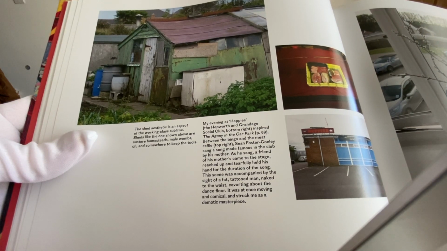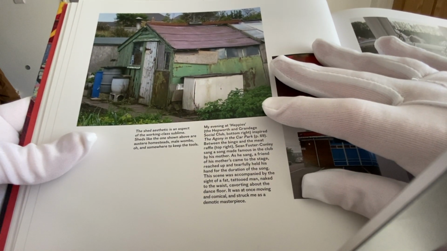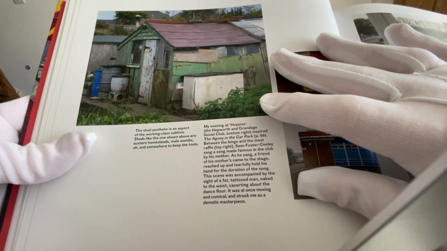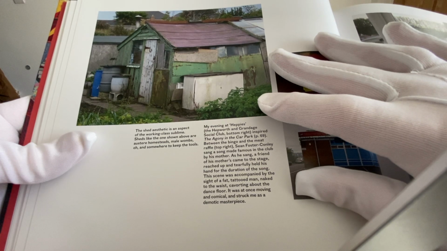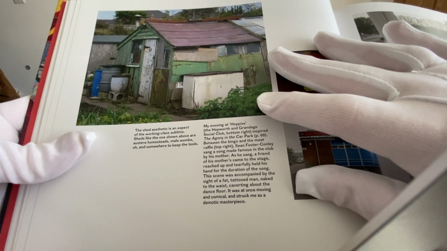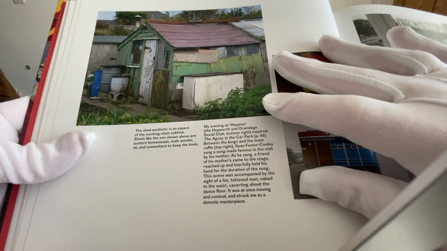And this is something many people who live in English towns or villages up and down the country may recognise. The shed aesthetic is an aspect of the working class sublime. Sheds like the one shown above are austere homesteads, male wombs. Oh, and somewhere to keep the tools. Male wombs, what an interesting label to put on it.